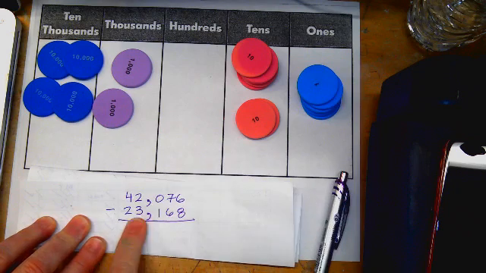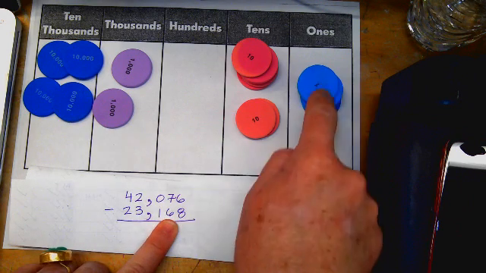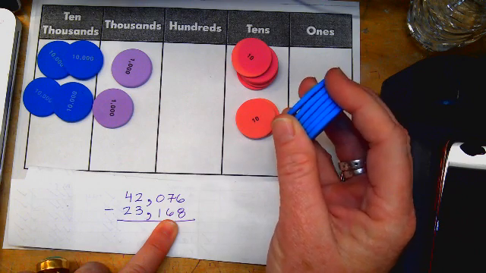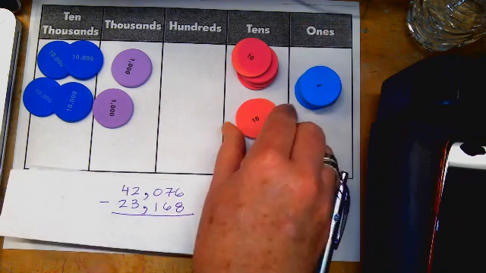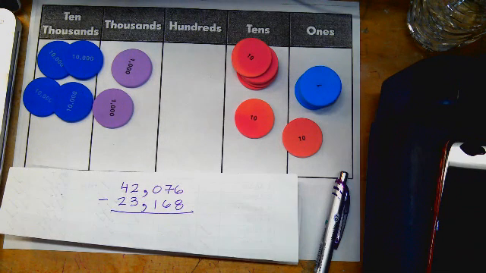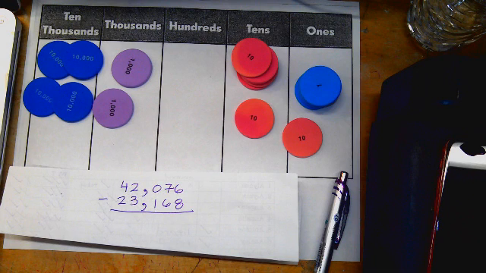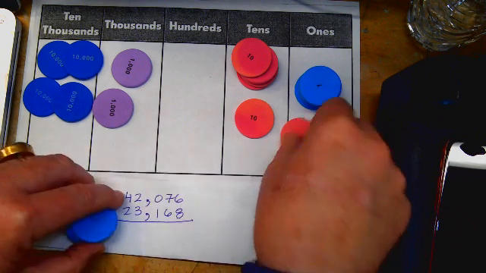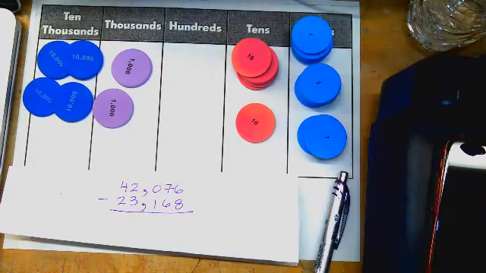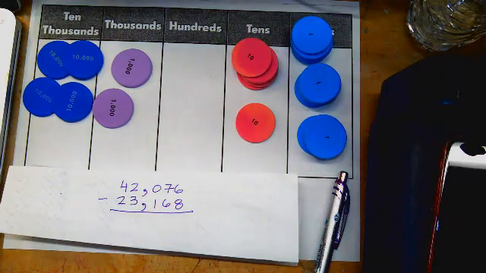Okay, now what we're going to do is we're going to subtract from here. Now we can't take 8 away from here because we don't have 8 to take away. We only have 6, right? So we're going to cash this guy in, and that means we're going to actually cash it in for 10. Here comes 10. Let me just get it out really fast. Here comes 10. So we're taking this, regrouping it, and we're going to cash it in for that.